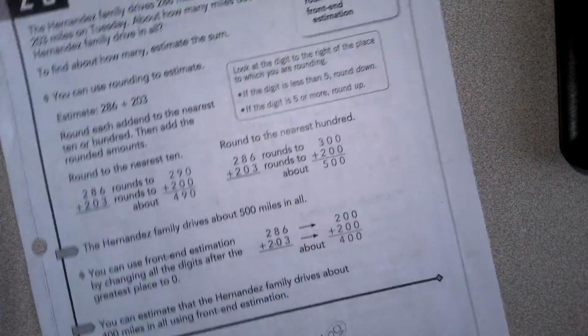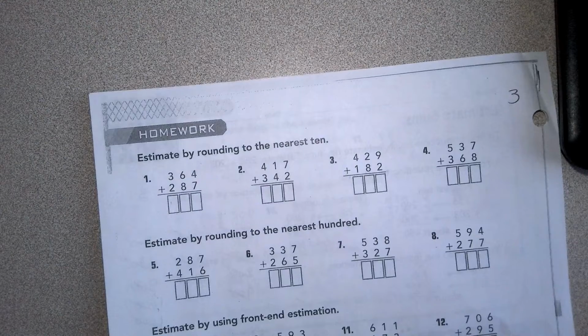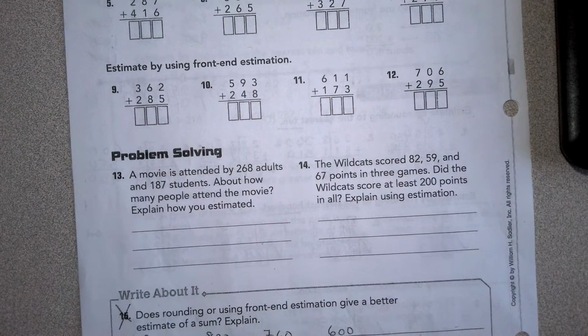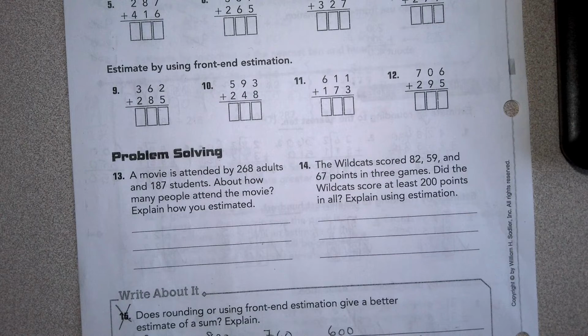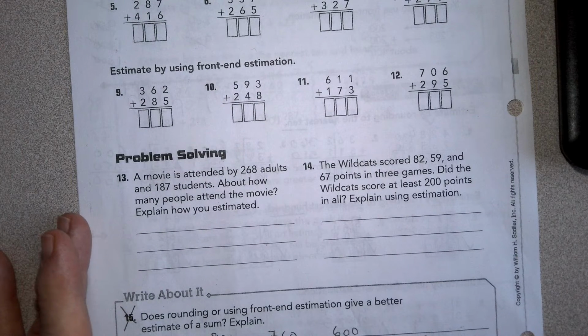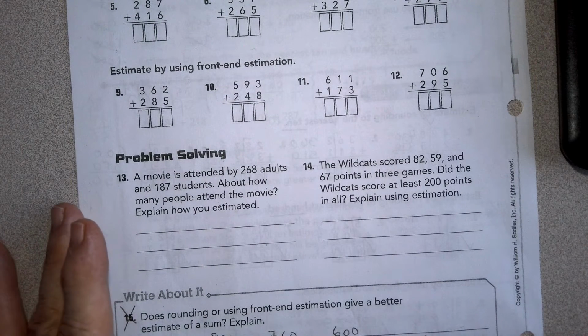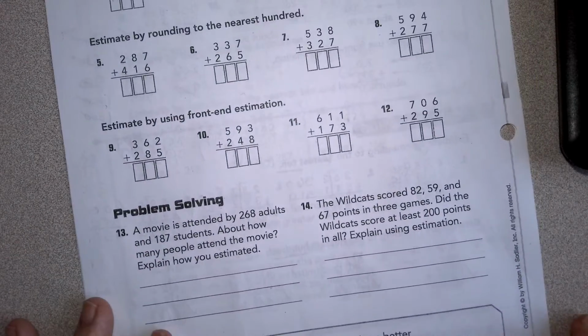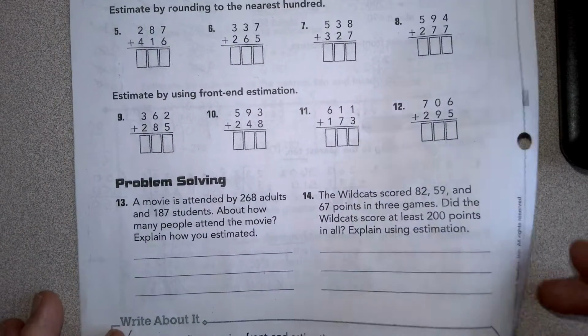So let's go ahead and see what we're going to do today. Okay. So let's go down to the, yes ma'am. What's that? The other 1,000 people. It's going to be on the paper. We're going to do it in a second.